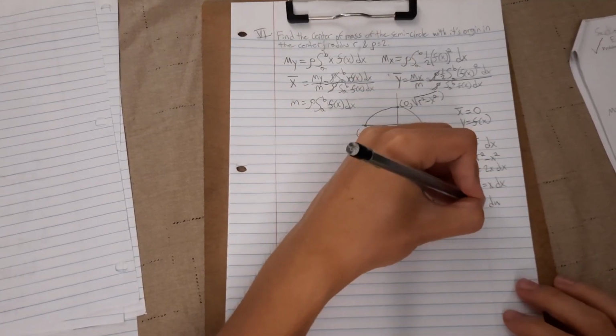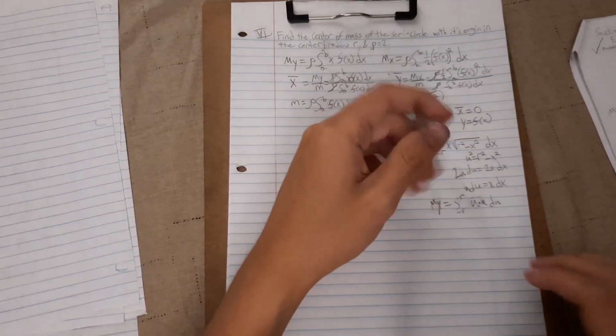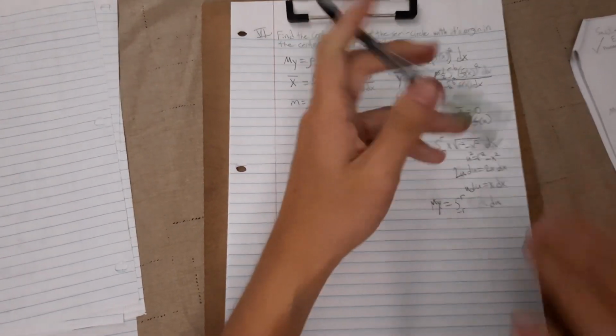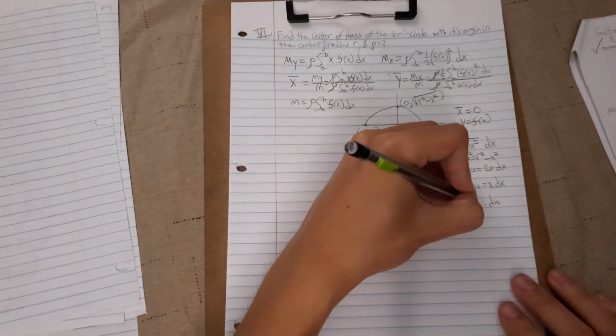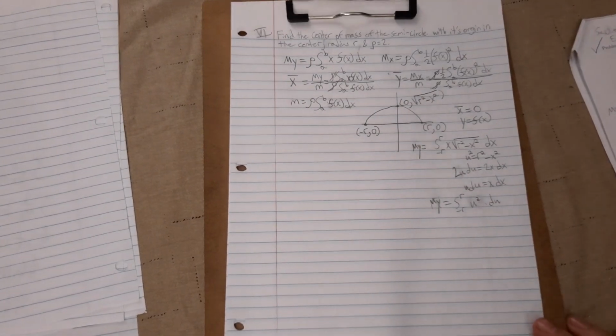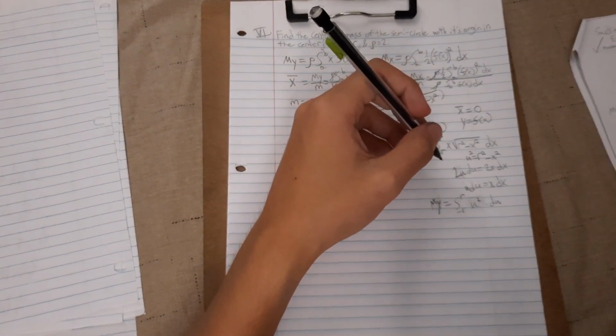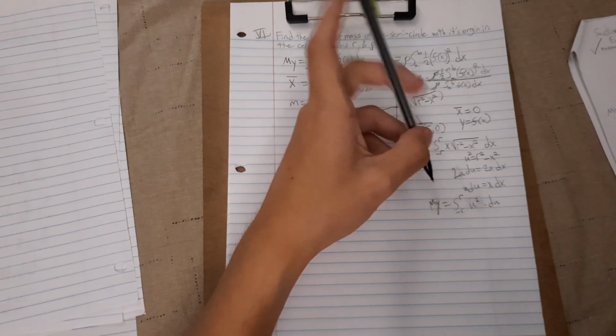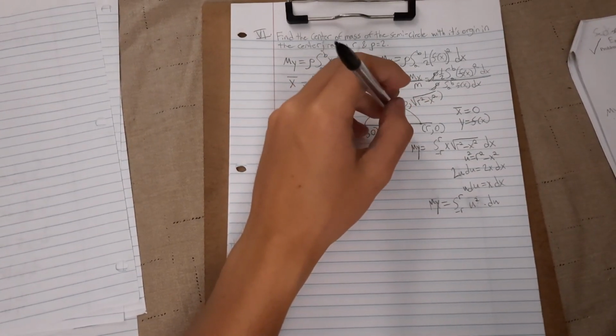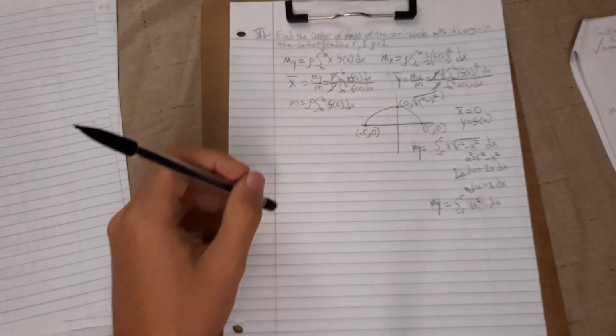So then you multiply this by u, which gives you u squared.